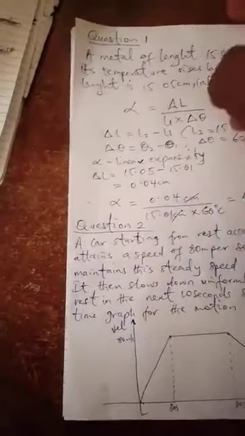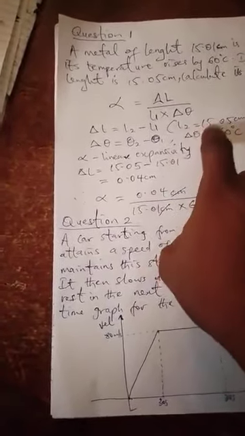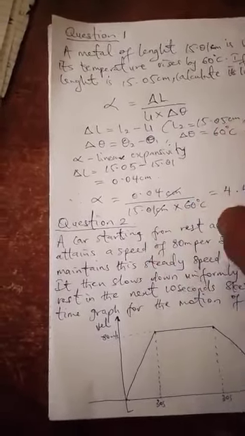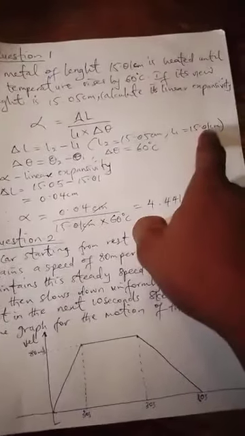According to the question, what was given: L2 is supposed to be the final length, which is 15.05 centimeter. L1 is supposed to be the initial length, which is 15.01 centimeter, as it is.